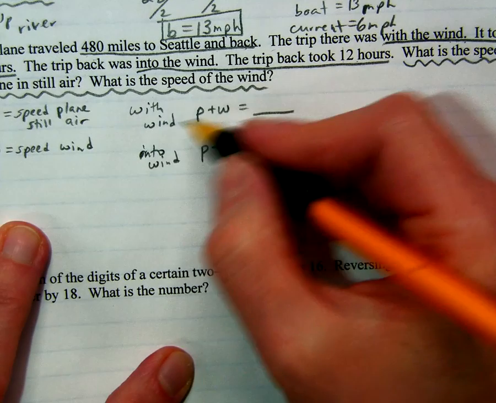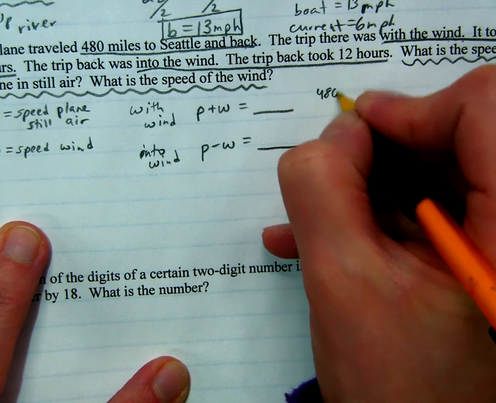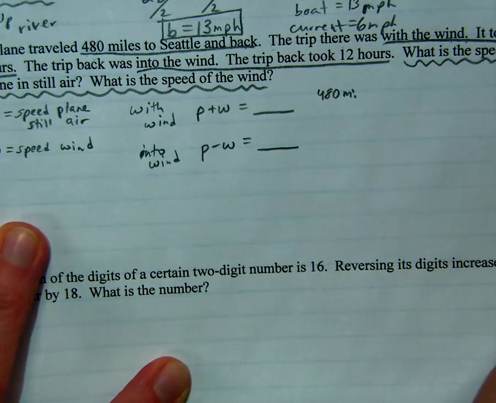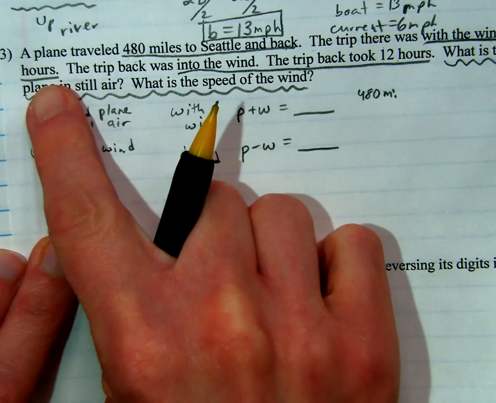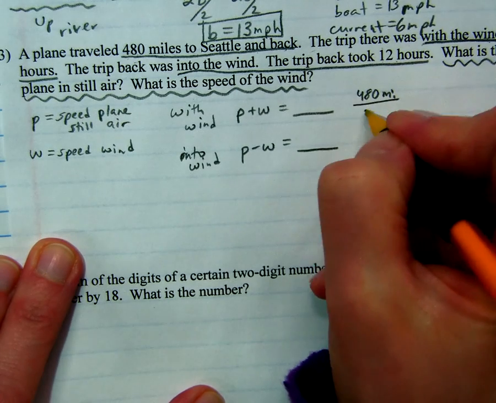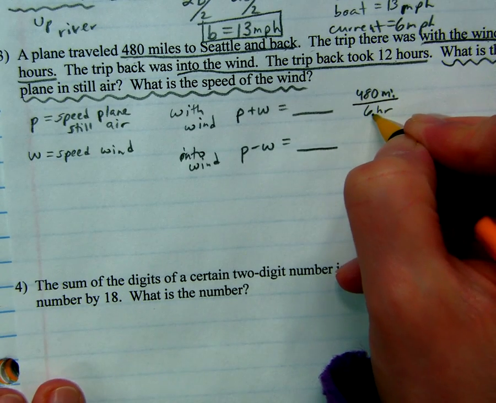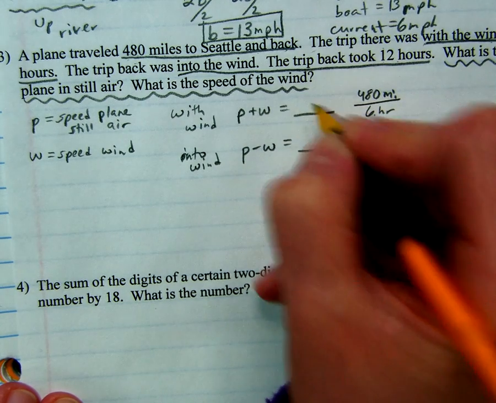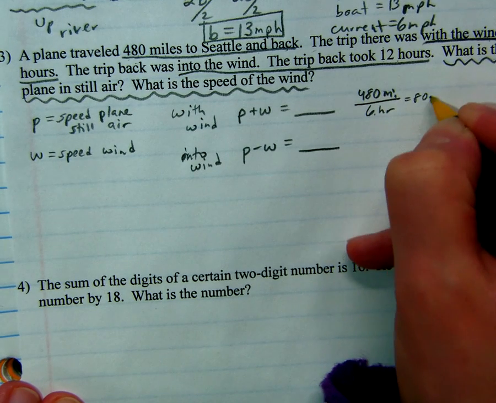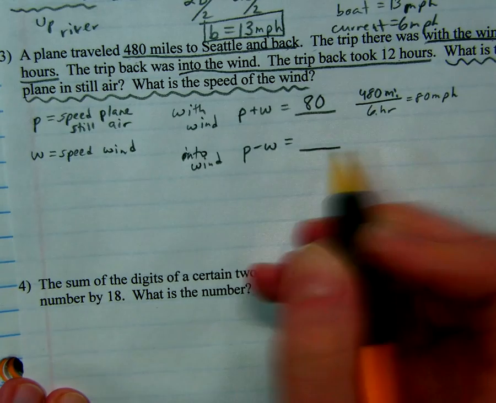So we know the trip to Seattle was 480 miles, and we know if we look up here that took 6 hours. So we're going to take that and divide by 6 hours. And if I take 480 divided by 6, that gives me 80.